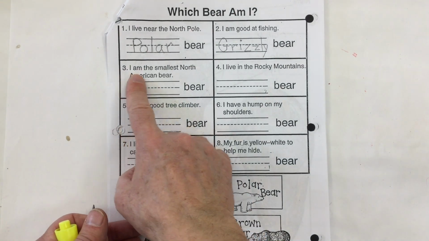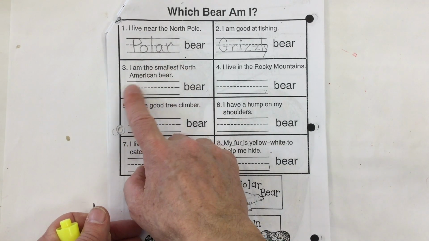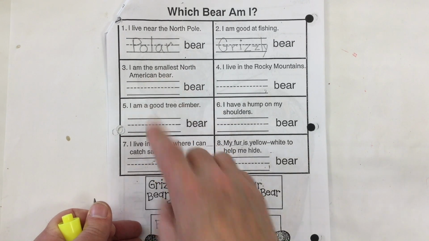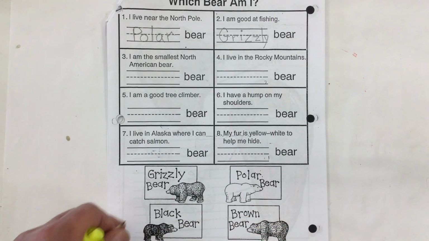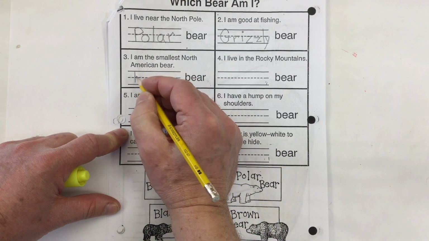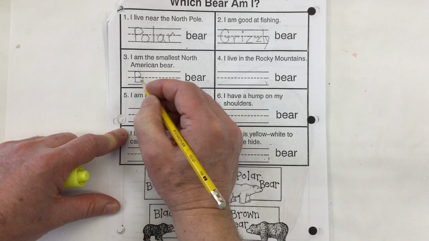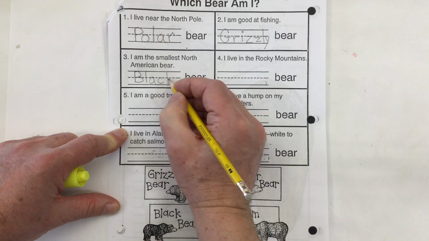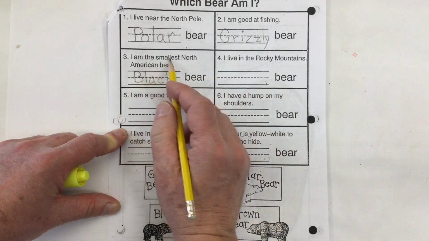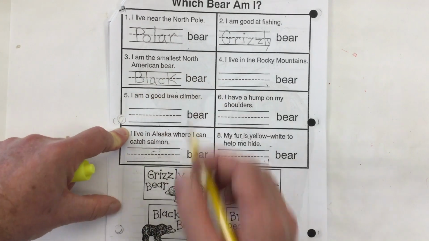Number 3, I am the smallest North American bear. Smallest bear in Canada. Again, you only have 4 choices. Grizzly, brown, polar bear, or black. Which bear is the smallest bear? Cohen, what bear is the smallest? You got it right, black bear. So we're going to write the color, black, B-L-A-C-K. And we don't have to write bear. I am the smallest North American bear, black bear.